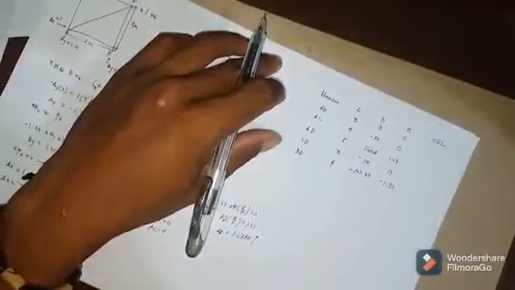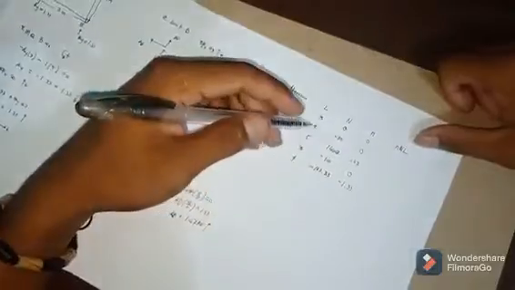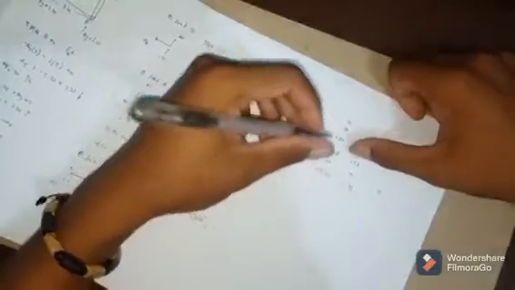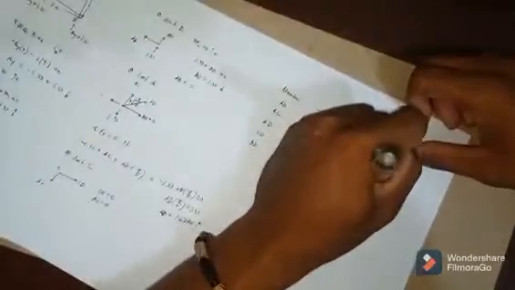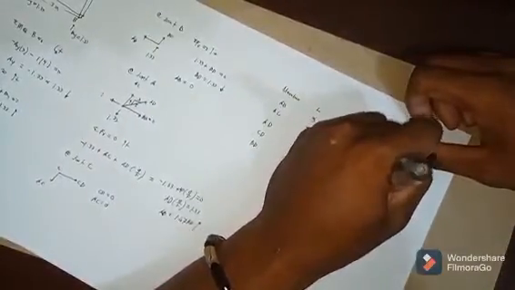So, to find N smaller times N larger times the length: for AB, 3 times 0 is 0. Any number times 0 is 0. So we multiply this: 5 times 1.67 times 166.67 is equivalent to 1391.95.